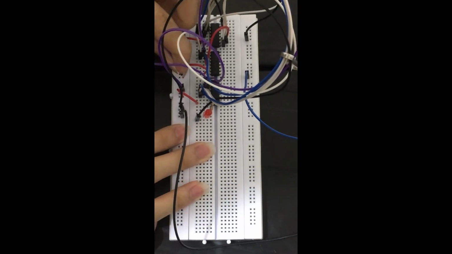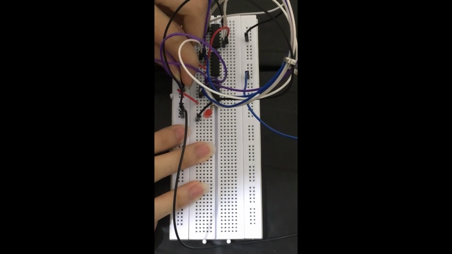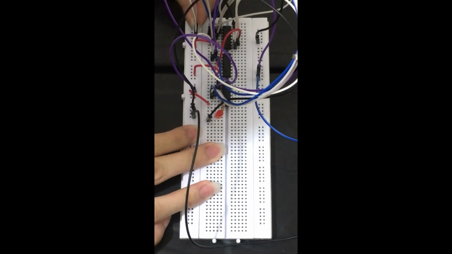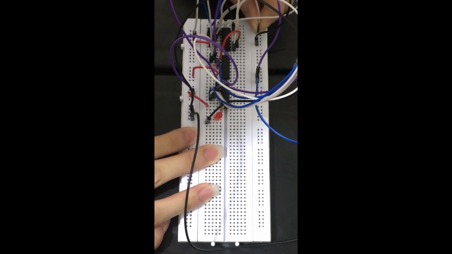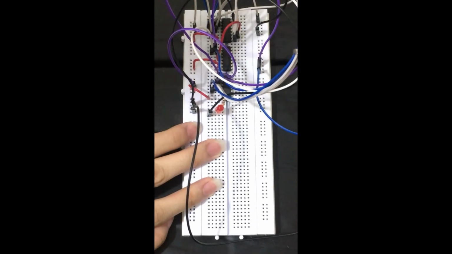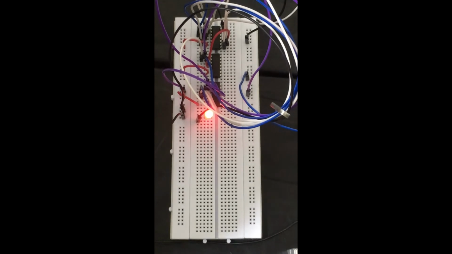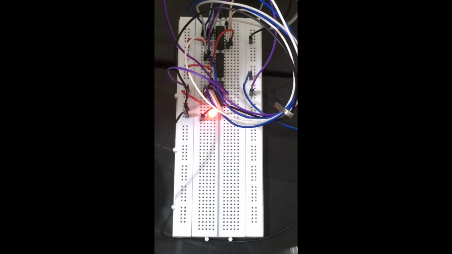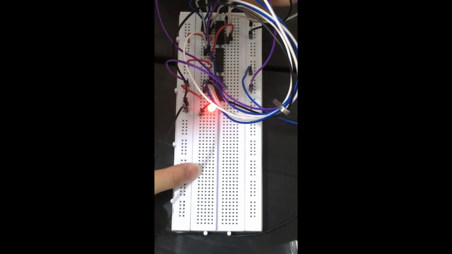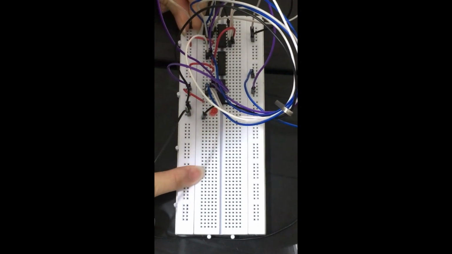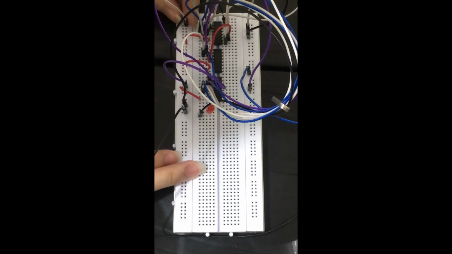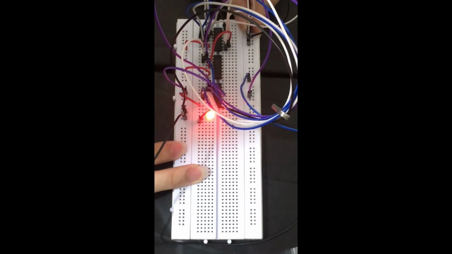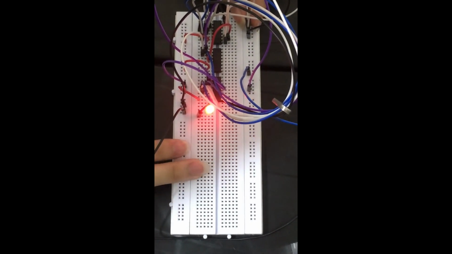For the inputs 0, 1, 0, 1, the output is off. For inputs 0, 1, 1, 0, the output is 0. For inputs 0, 1, 1, and 1, the output is 1 or the LED is on.